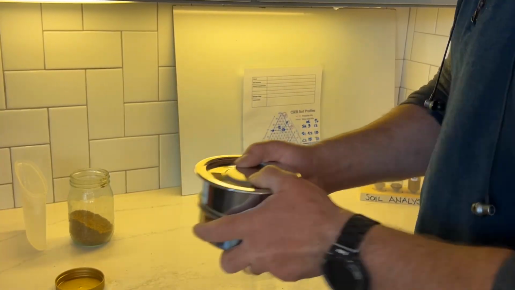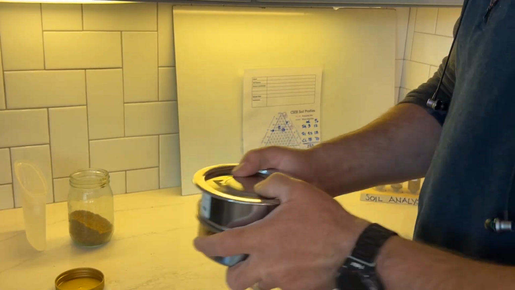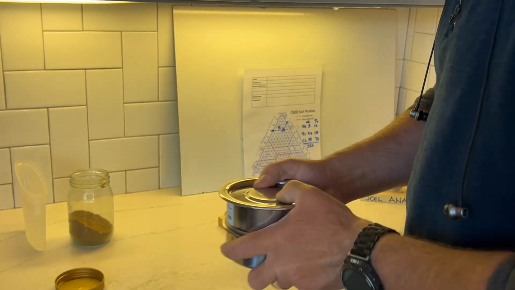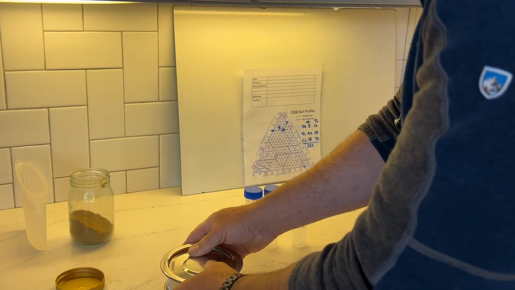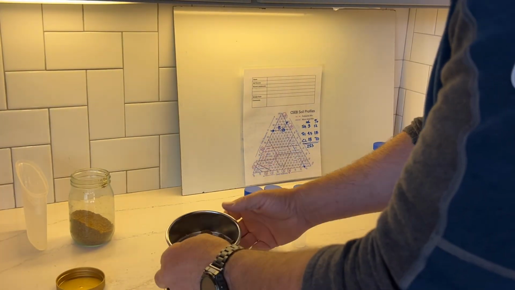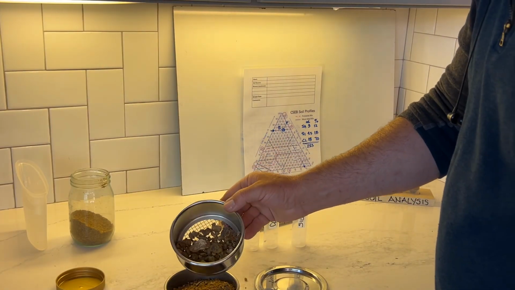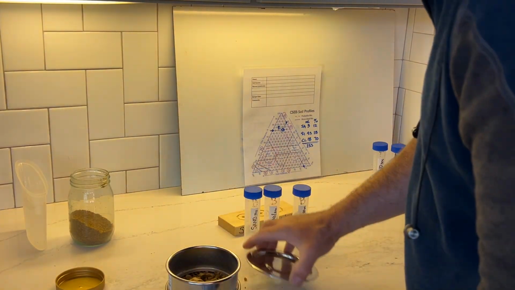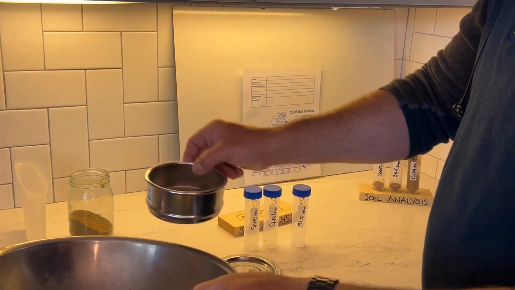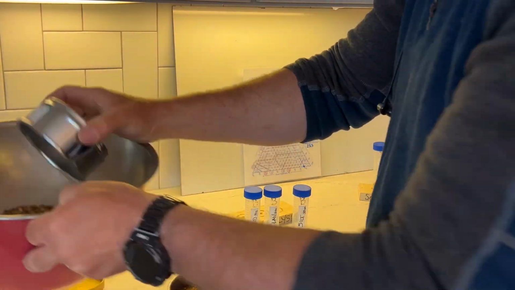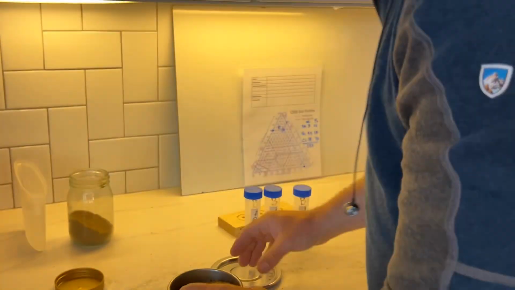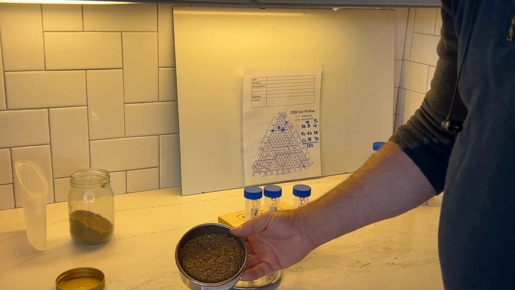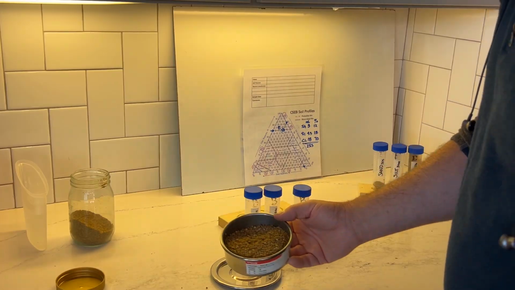So I'm just going to sort out this material. We'll see that we've got some large aggregate here. I'm going to put that into a bowl over here so we're not dealing with it. And now what we have left is anything smaller than 3/8 of an inch.